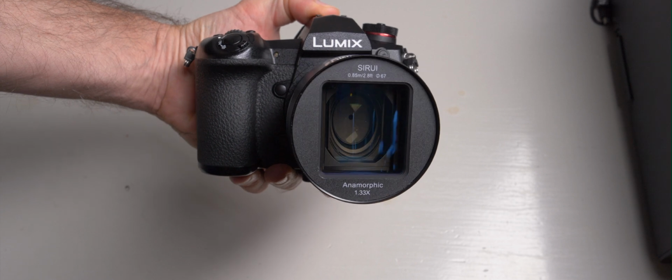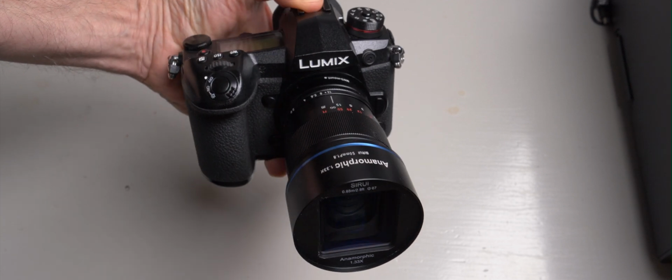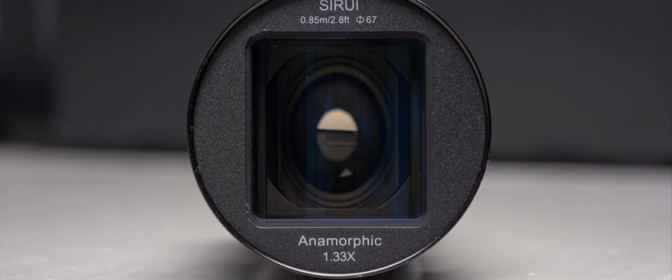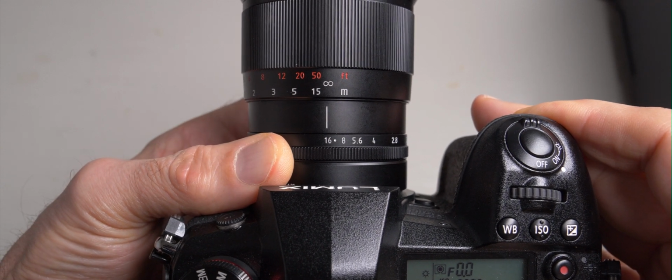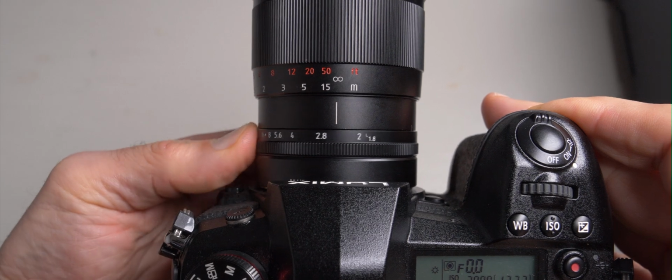But even on some other cameras like the G9 for example, where the viewfinder image is not corrected, it's not that bad after you get used to it, and you get used to it very soon. Of course, after you've shot your photos or your video footage, you have to de-squeeze the footage or the photos in post.